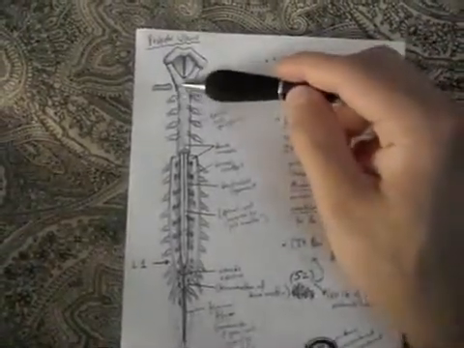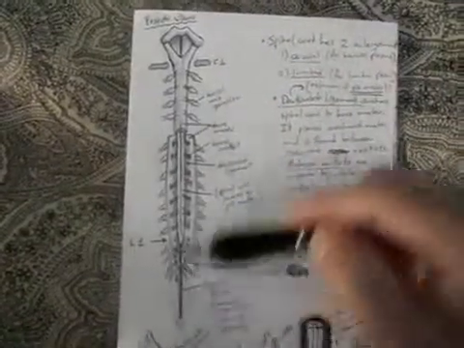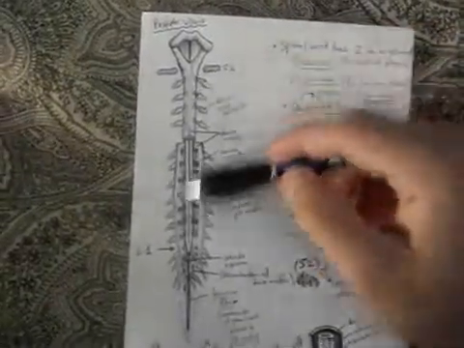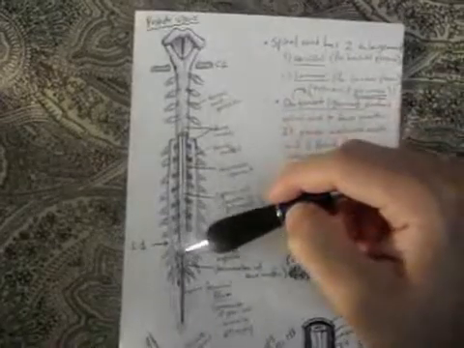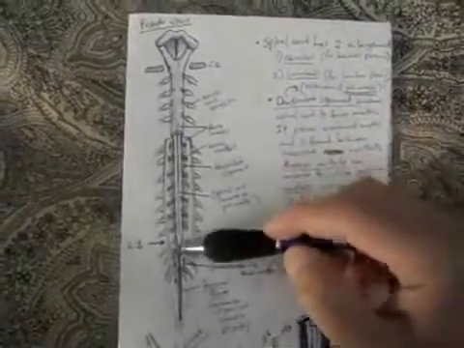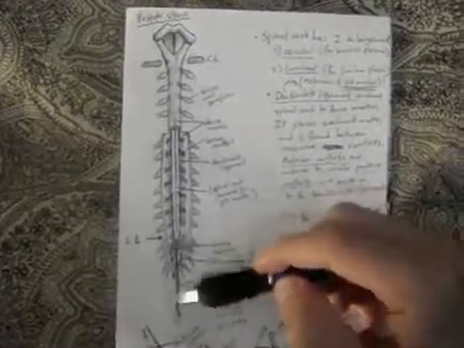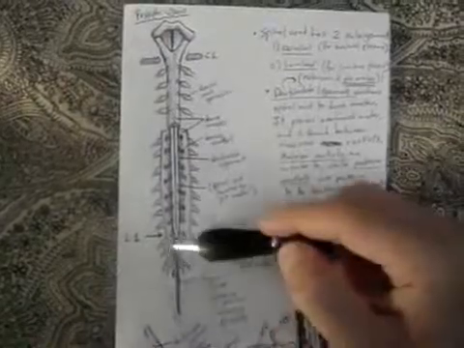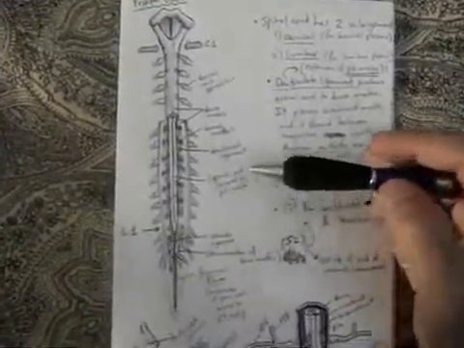So the spinal cord runs from the foramen magnum all the way down to the sacrum. Like the vertebral column, there are also 4 parts to the spinal cord: cervical, thoracic, lumbar, sacrococcygeal. This portion here is not really functional. It's just a little extension of the spinal cord, and it's called the filum terminale, or the terminal filum.